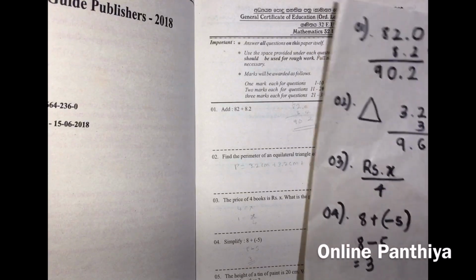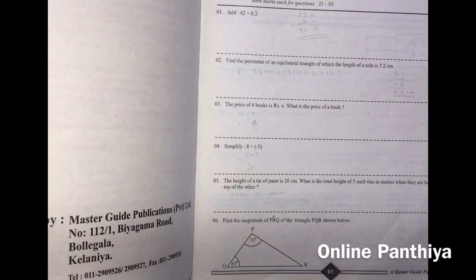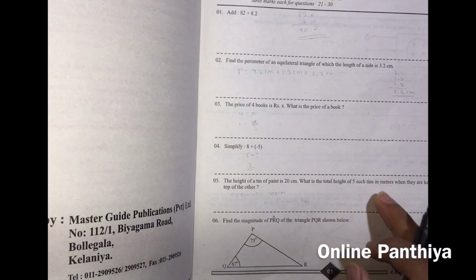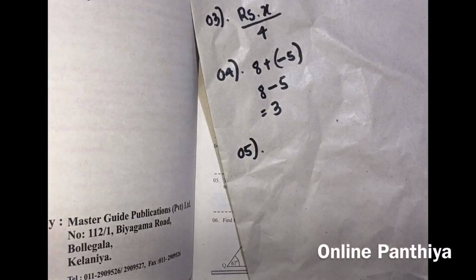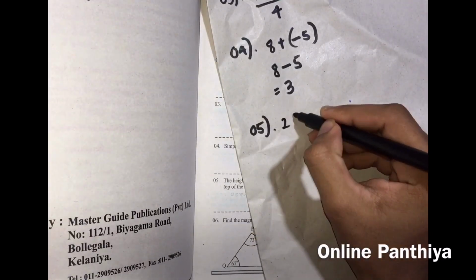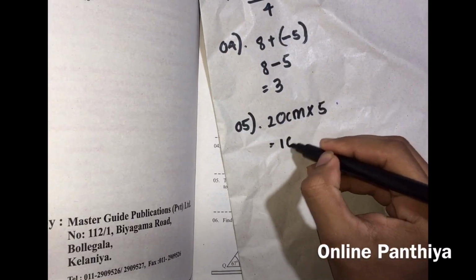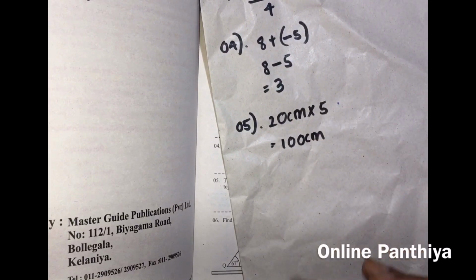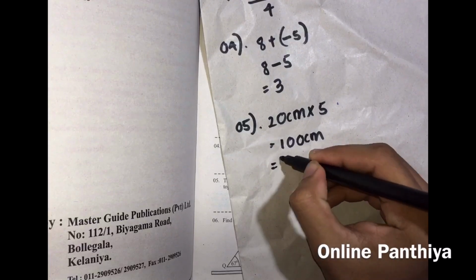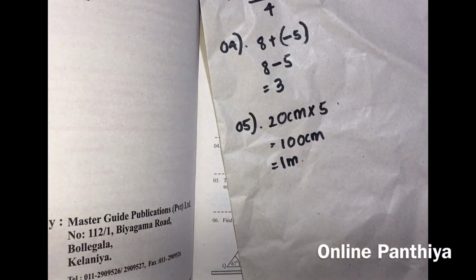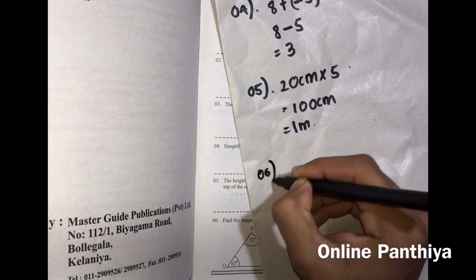Okay. And the fifth question, I hope you all can see it. The fifth question says the height of a tin of paint is 20 centimeters. What is the total height of 20 such tins in meters? How do you give the answer? One tin is equal to 20 centimeters. So in order to find the height of all 5 tins, you have to multiply by 5, right? So 20 into 5 is equal to 100 centimeters, and finally you have to convert the unit into meters. So 100 centimeters is equal to 1 meter. Clear? Okay.